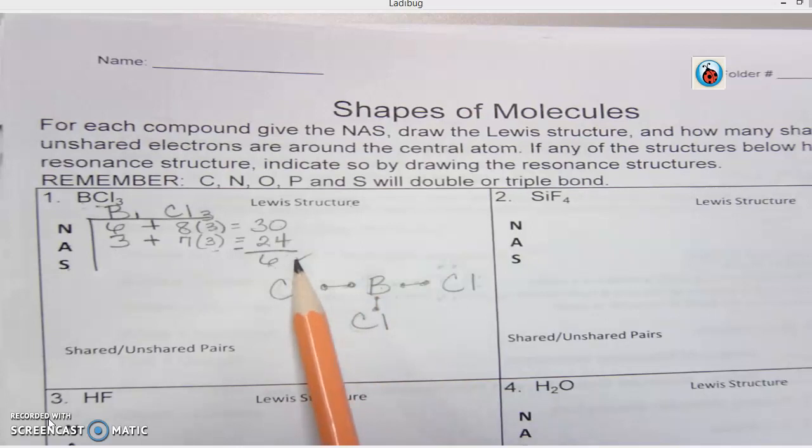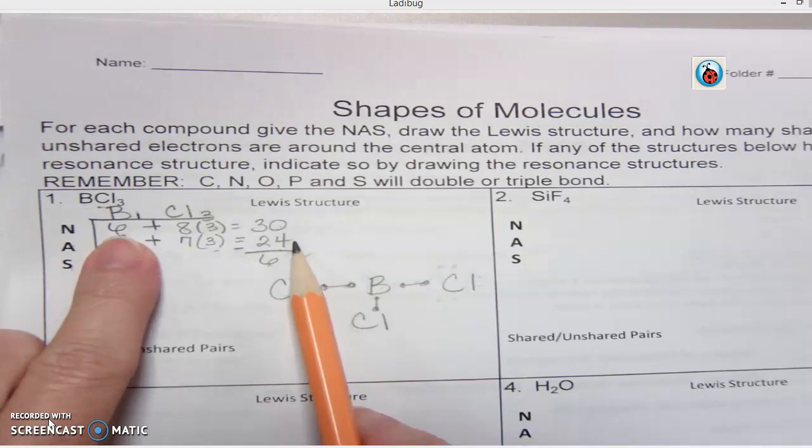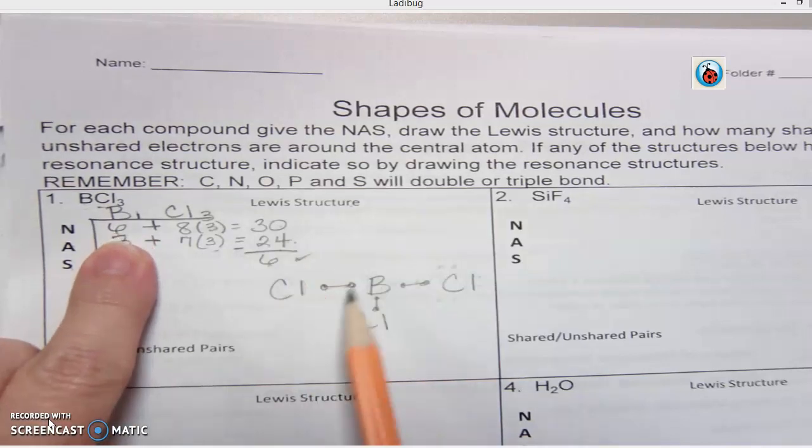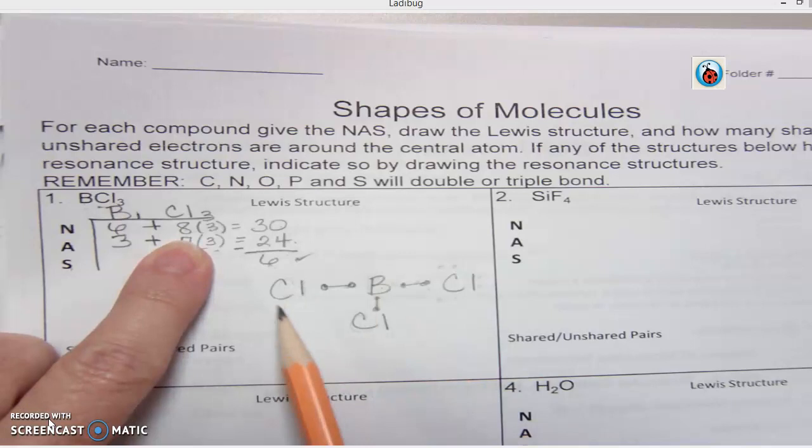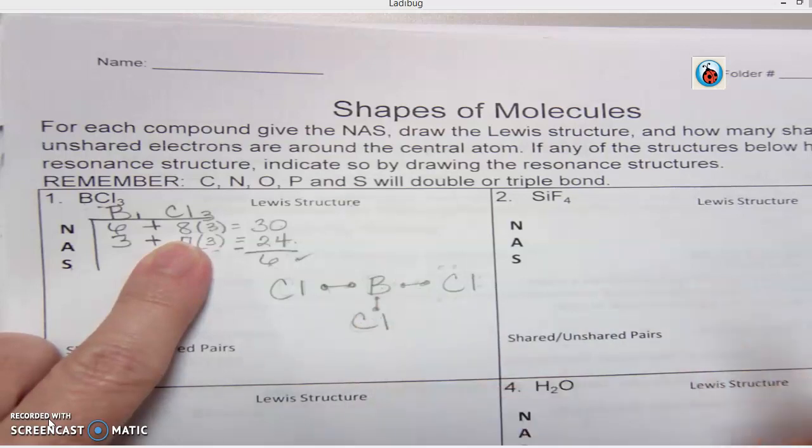So I've got that much. But I need a total of 24 electrons. So I'm going to go back to these numbers here. Boron only needs 6 electrons to be happy. Okay, and he has his 6. 1, 2, 3, 4, 5, 6. Chlorine, though, each one of these chlorines needs 8 electrons to be happy. And right now, each chlorine only has 2.